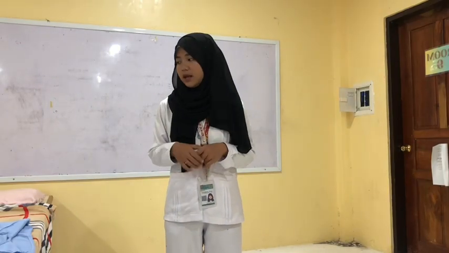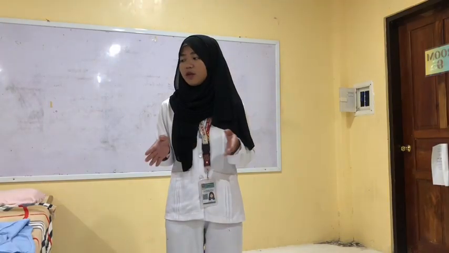Then place the client comfortably on the stretcher and drape properly. This maintains warmth, dignity and comfort of the patient. Then lastly, remove gloves and do hand washing to prevent the spread of infection and maintain hygiene. But before I begin the demonstration, let me wash my hands and wear my gloves.